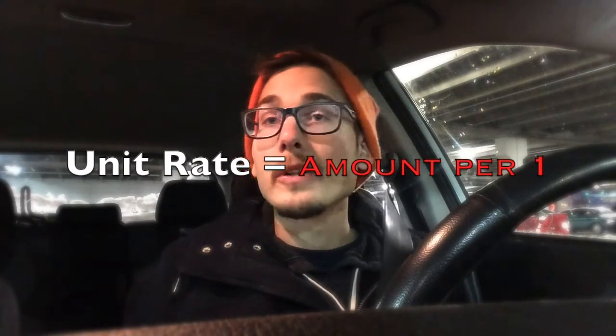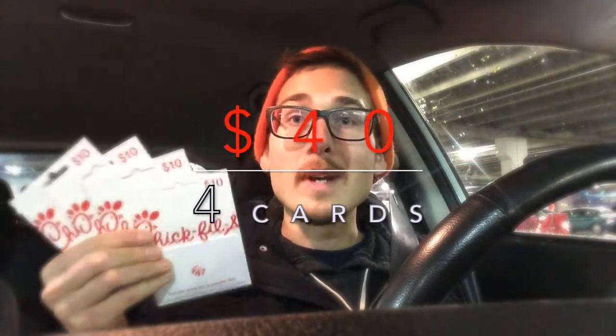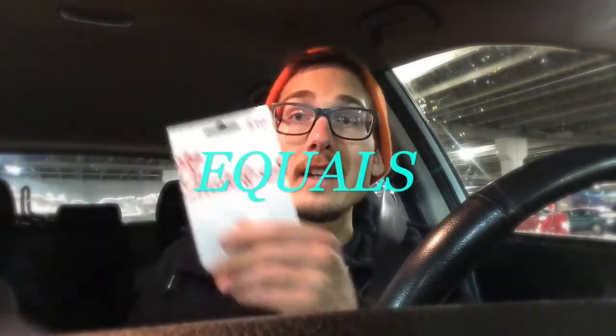Now, unit rate is a type of ratio where you compare it to one, or you think of the amount per one or amount per each item. So for example, I have 4 Chick-fil-A cards and this cost me $40. So when I'm thinking of the unit rate, I'm thinking of how much was each card. And if I look at it, each card ends up being $10. So my unit rate is $10 per card. So let's see how this works when I go shopping for some items.